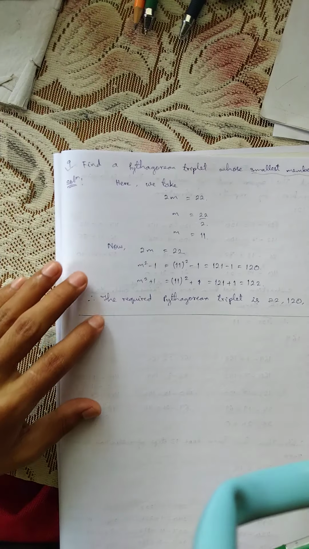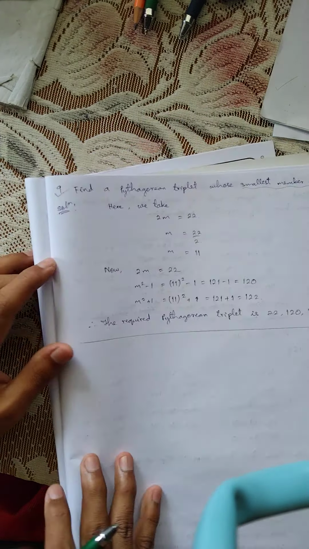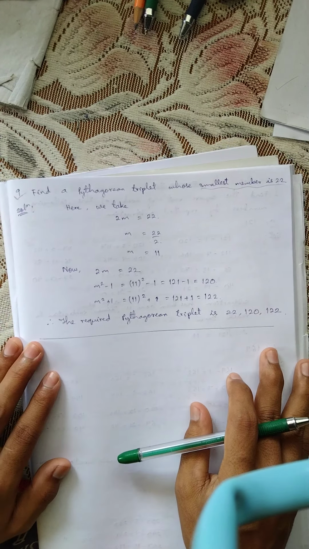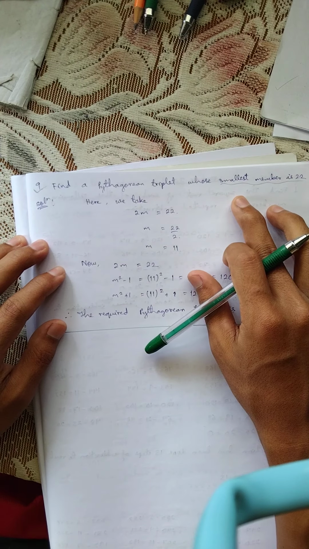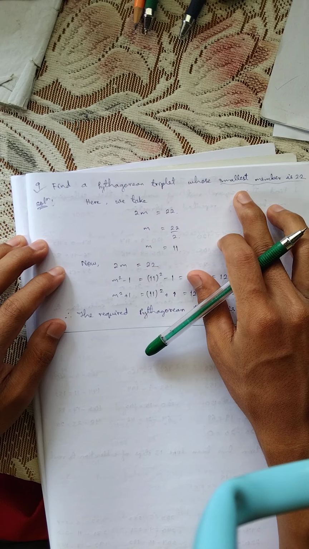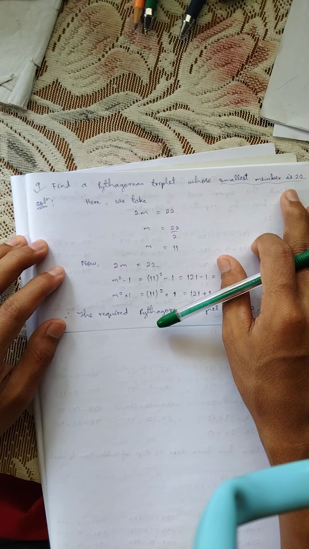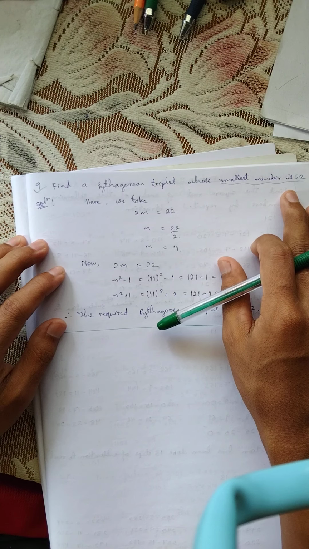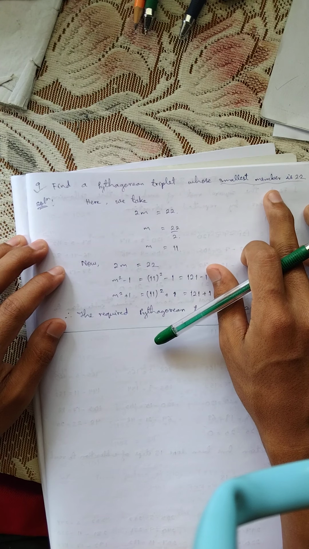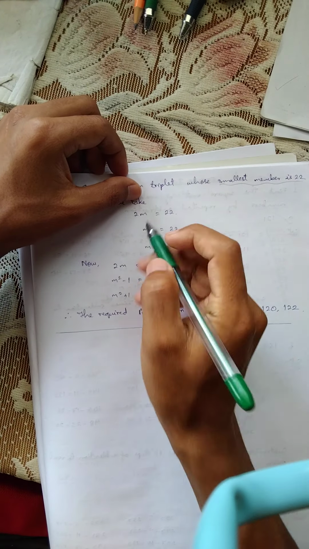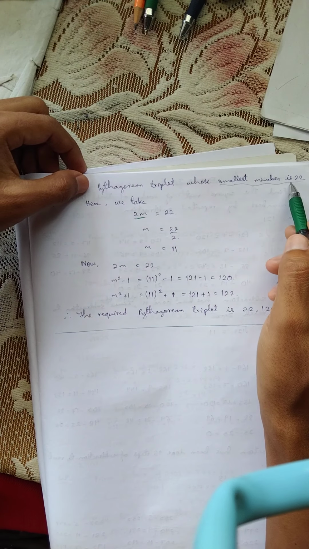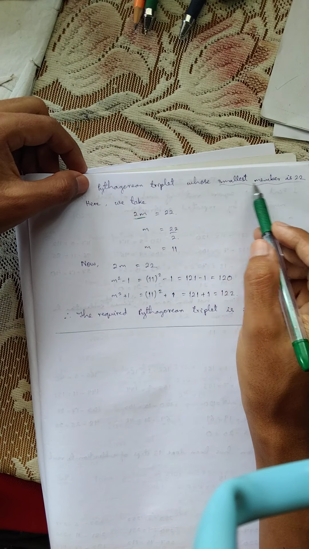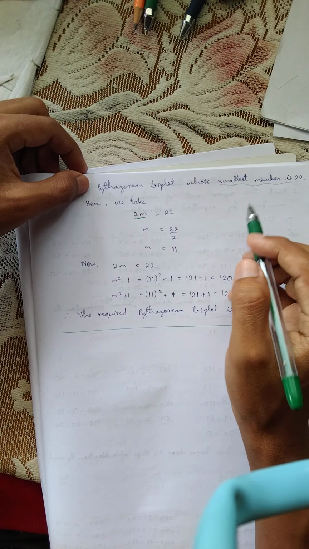Now question number 9 is similar to question number 8. The only difference is the given. Here it is given in terms of the smallest member, whereas for question number 8 it was the greatest member. The smallest member is represented by 2m. So this 2m must equal 22. That is the condition from the question, that the smallest member is 22.